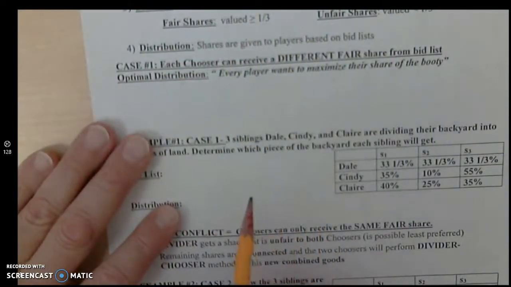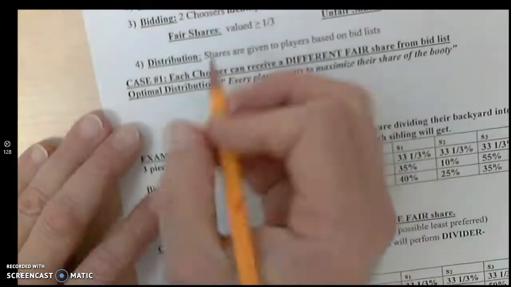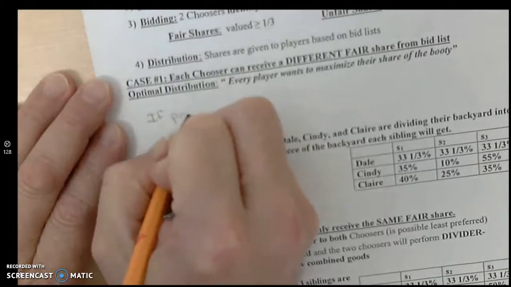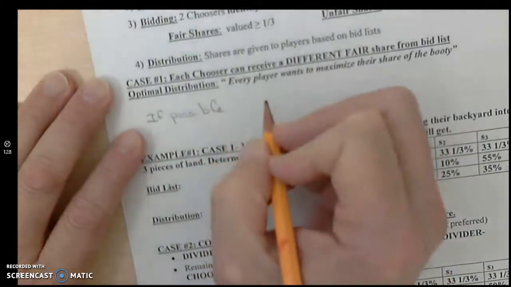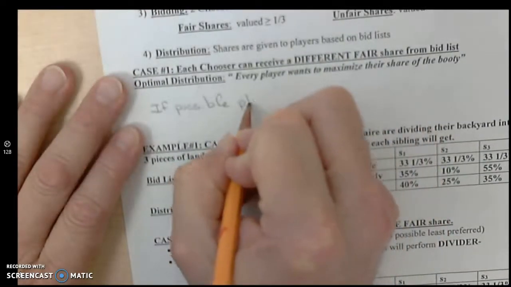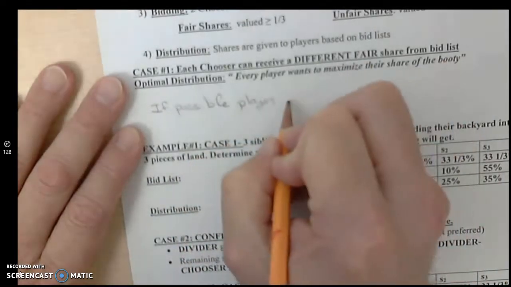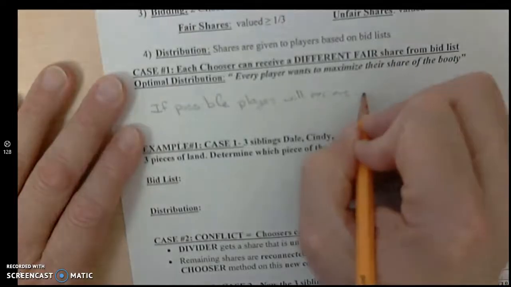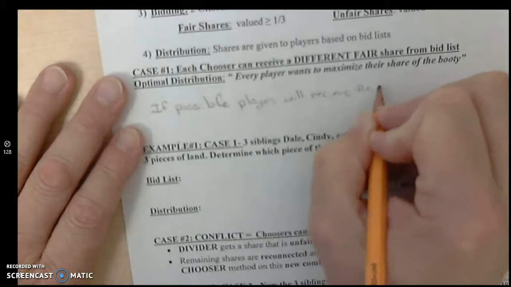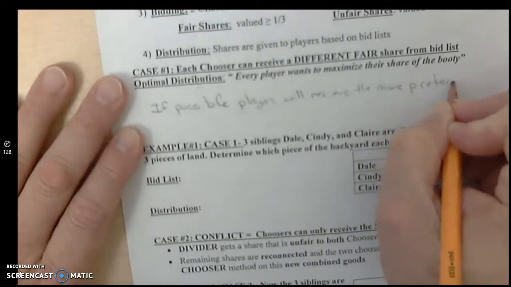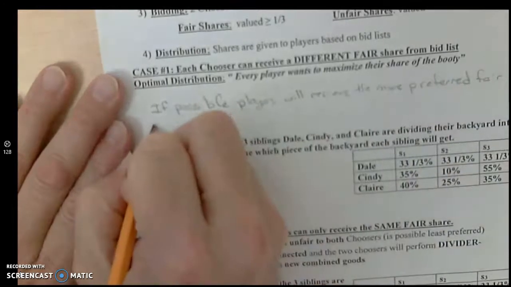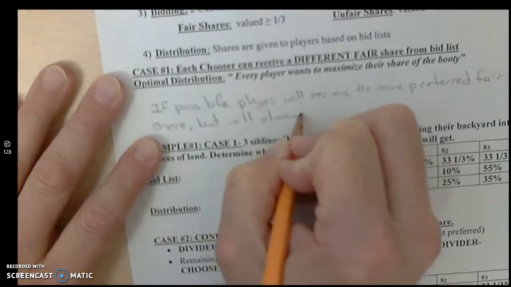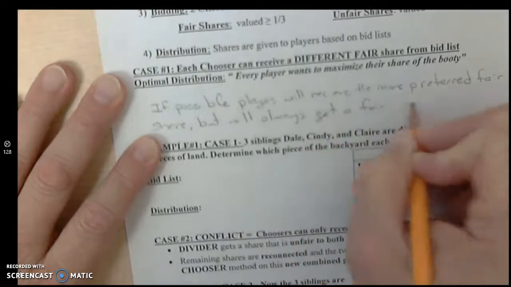So basically, when we talk about optimal distribution, we're saying if possible, players will receive the more preferred fair share, but are okay with anything that is fair, and will always get a fair share.